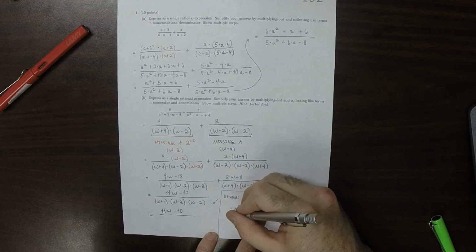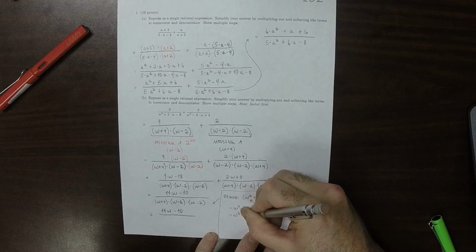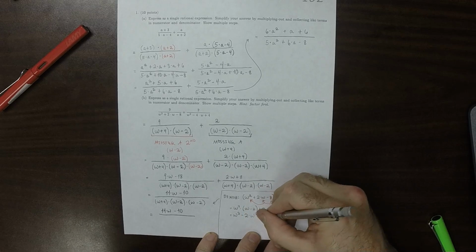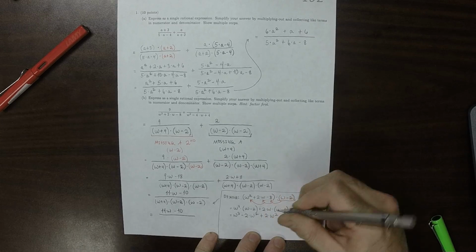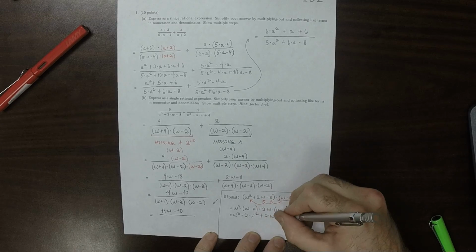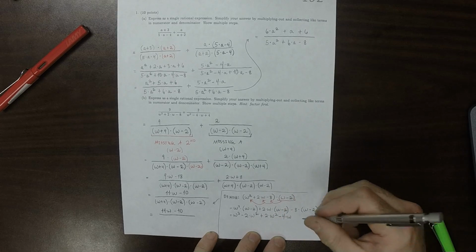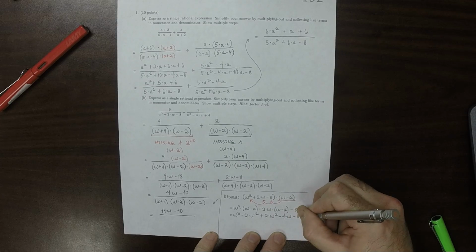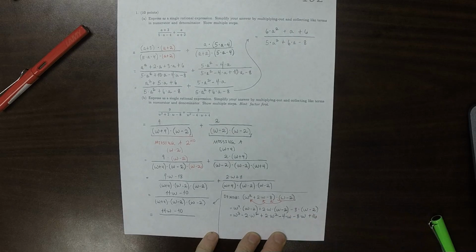So that would be W cubed minus 2W squared plus 2W squared minus 4W minus 8W plus 16.